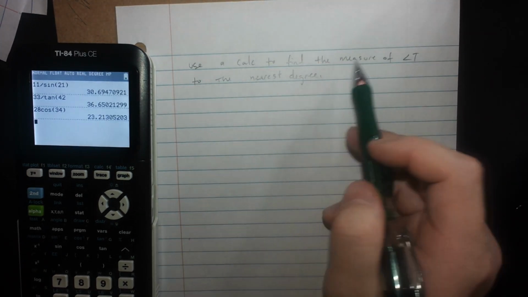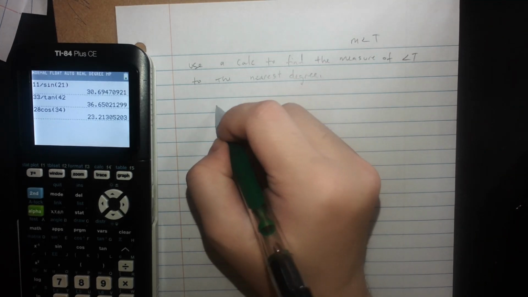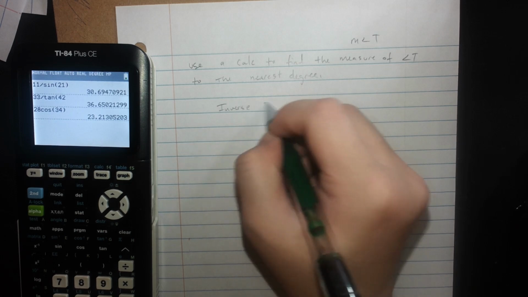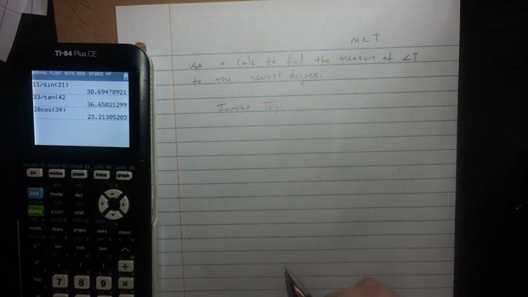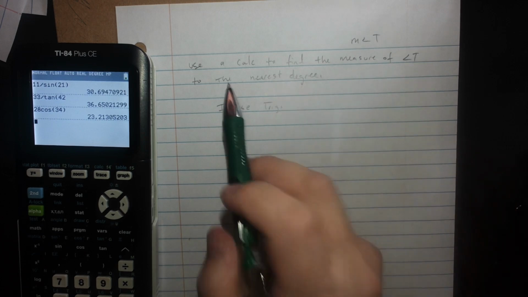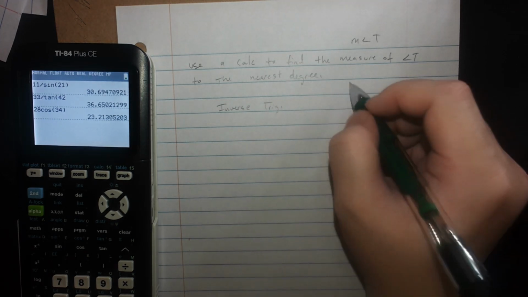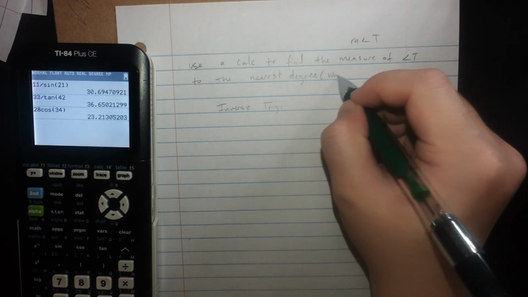So we're going to find the measure of angle T. Anytime we find an angle, we need to use inverse trig. We need to use inverse trig whenever we need to find a missing angle. And it says to round to the nearest degree, which means we're rounding to the nearest whole number.